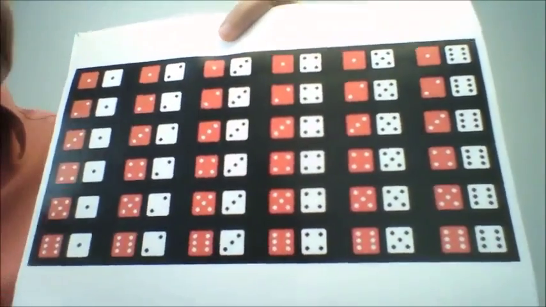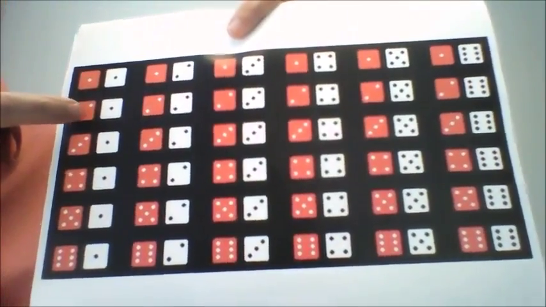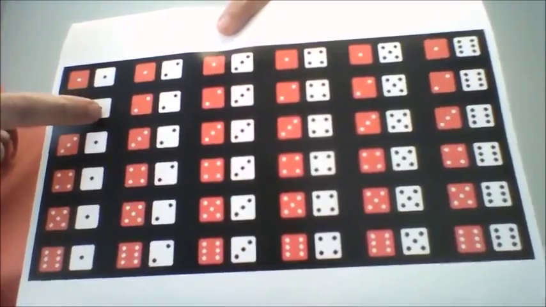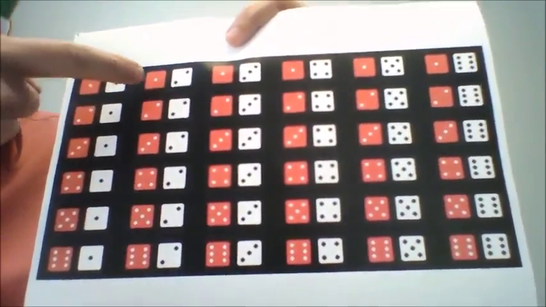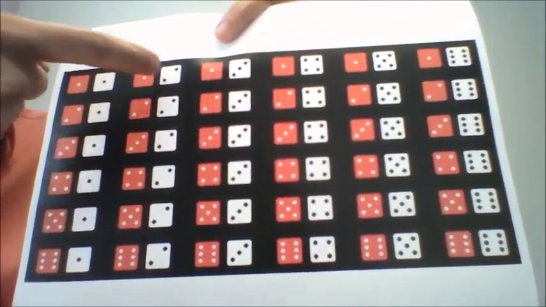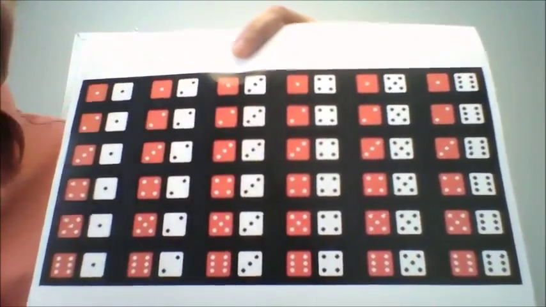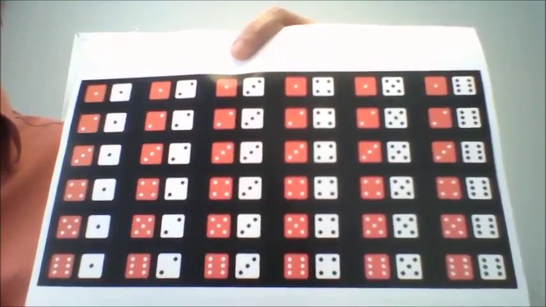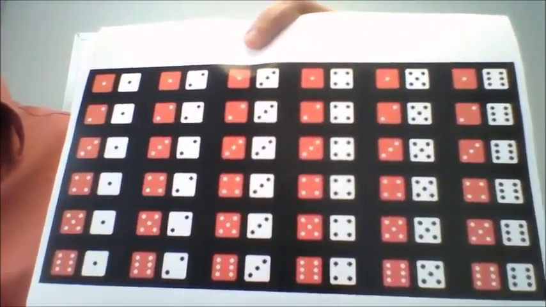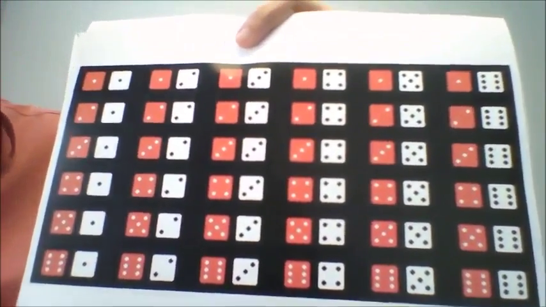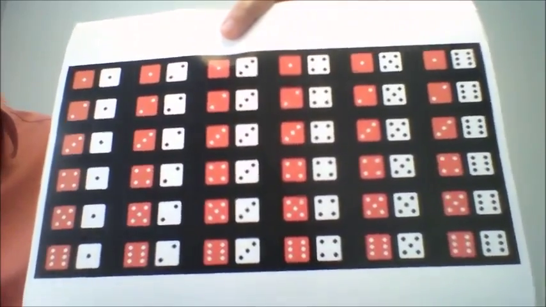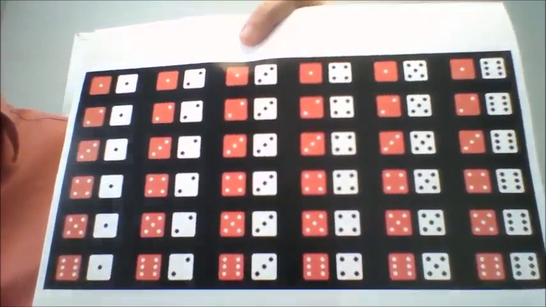I can get 2 on the red die and 1 on the white die, or 1 on the red die and 2 on the white die. There are 2 possible outcomes for a 3. Now let's say I want a sum of 4. What is the probability that I'm going to get a sum of 4?